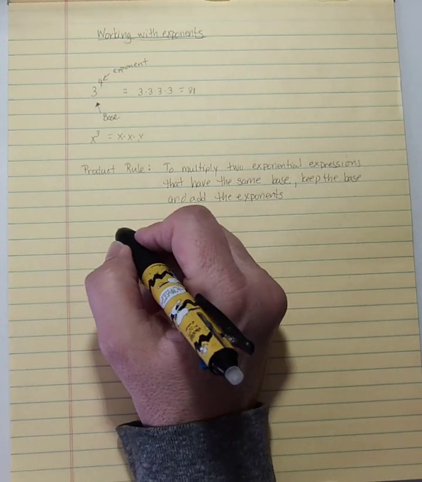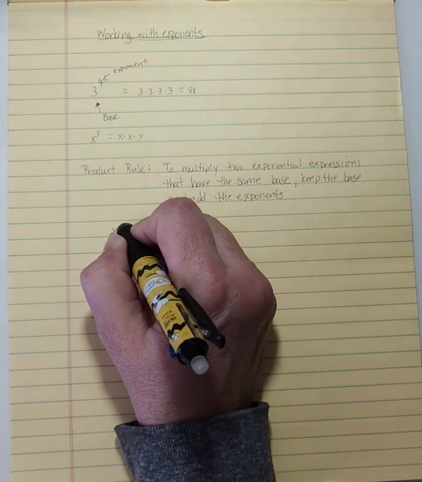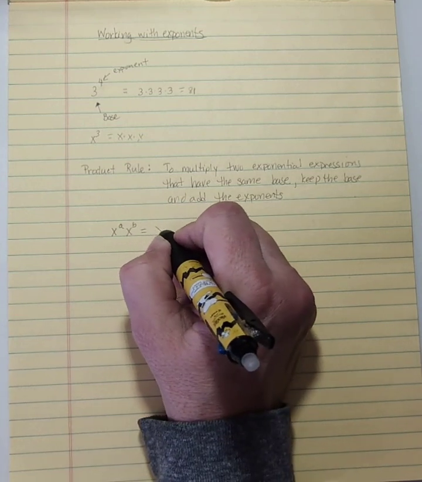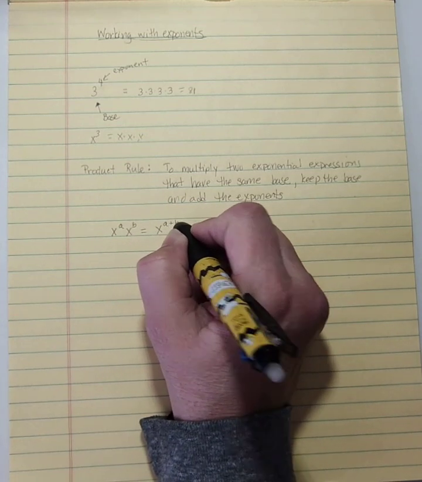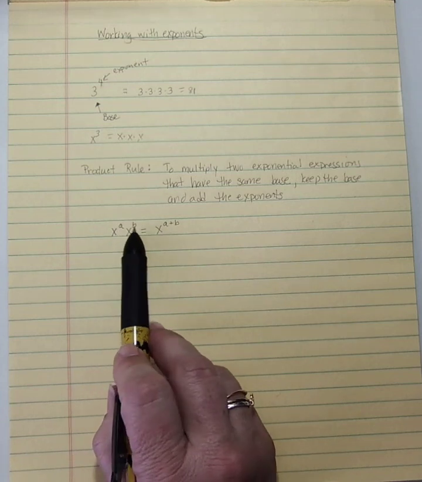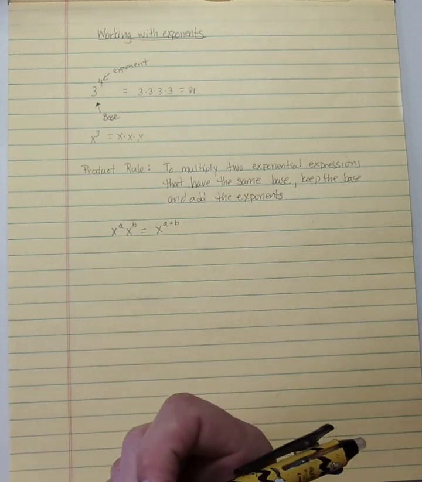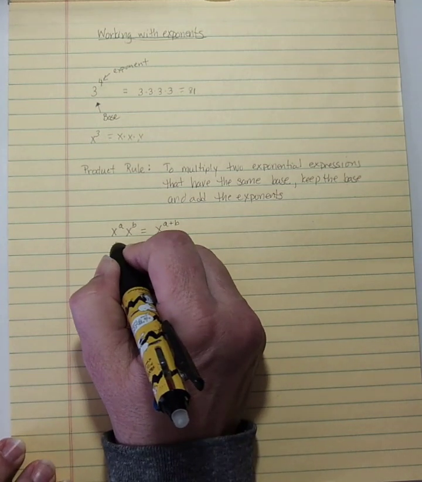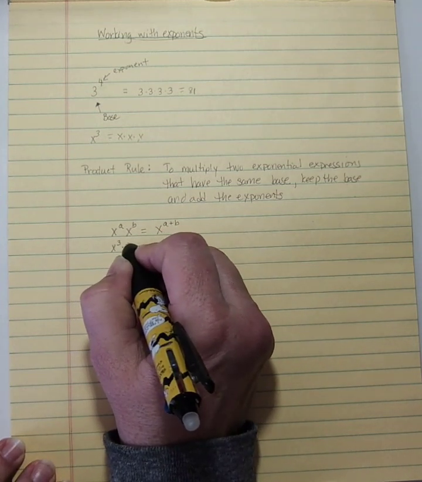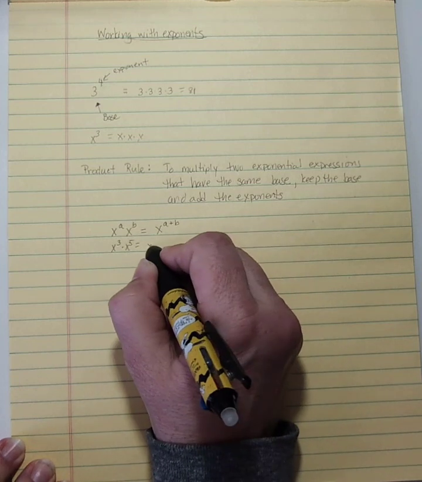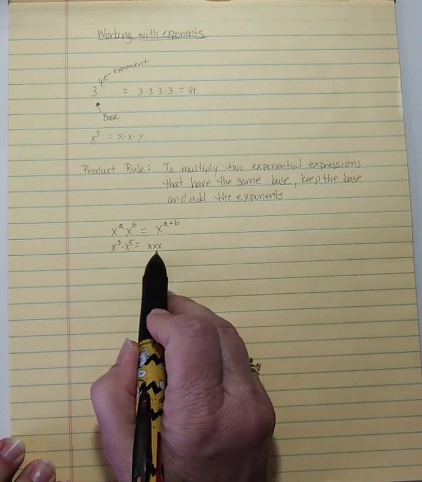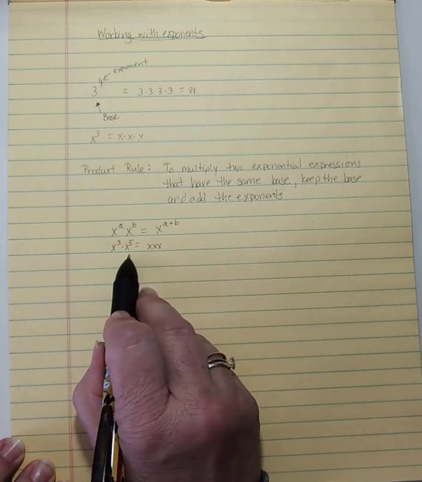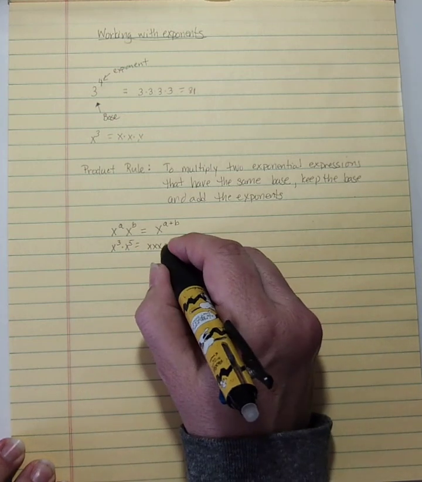So what does that mean? If I have x to the a times x to the b, that would give us x to the a plus b. You'd keep the base and add the exponents. Well, why would that be the case? Well, let's look at a specific example. So if we had x to the third times x to the fifth, if I wrote this out, what x to the third means, it's x multiplied by itself 3 times, and then x multiplied by itself 5 times.